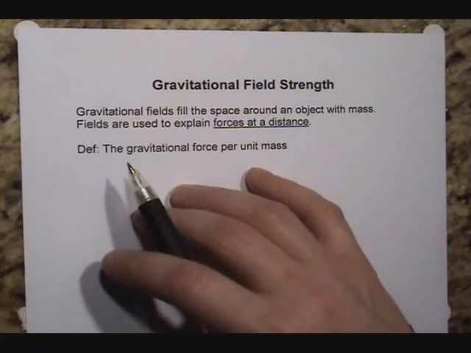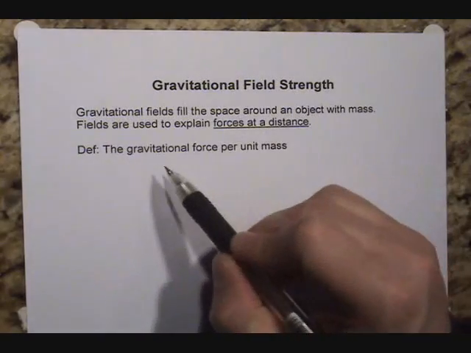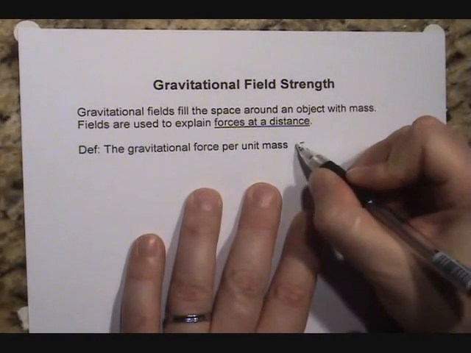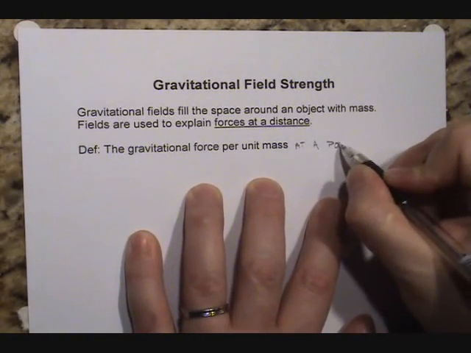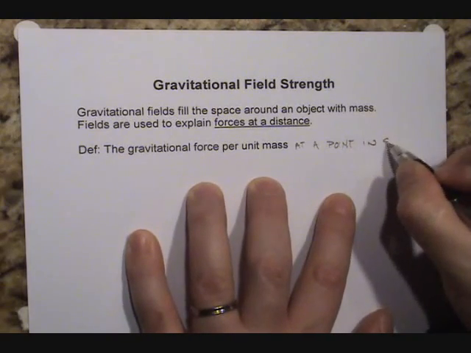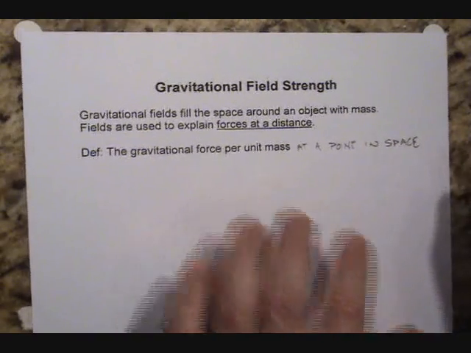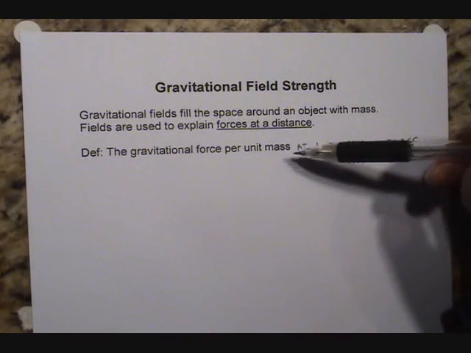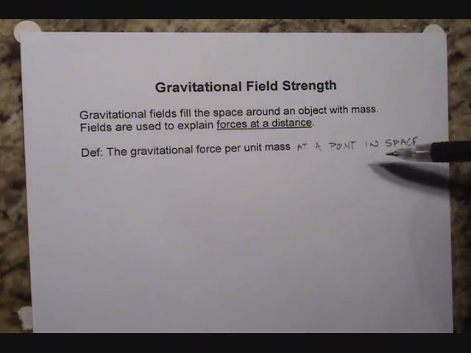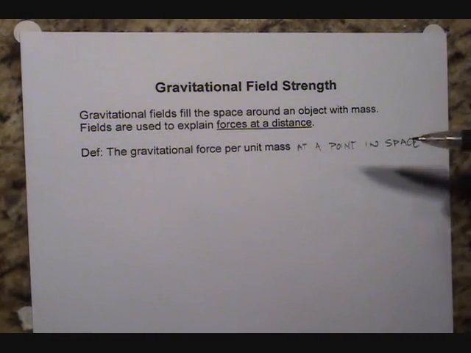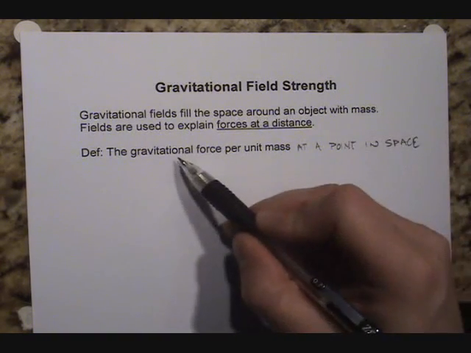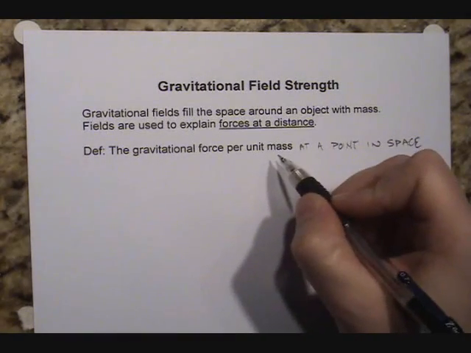So the definition of the gravitational field strength is the gravitational force per unit mass at a point in space. So the gravitational force per unit mass, and of course we're specifically concerned with it at a particular point in space. It could be at the surface of a planet or the Earth or at some object, or it doesn't have to be. It could be thousands or millions or billions of miles away from the object. We can calculate how much force is exerted on 1 unit mass.